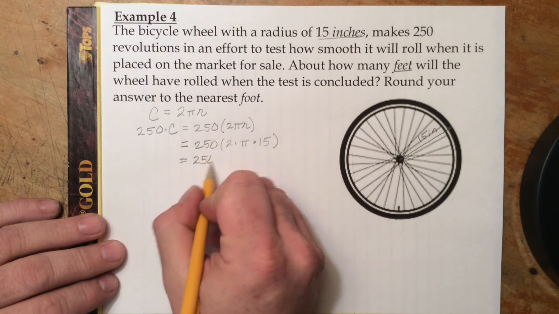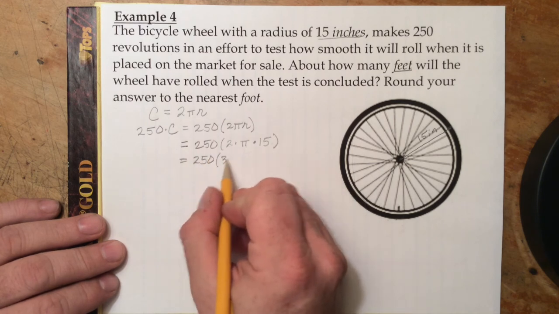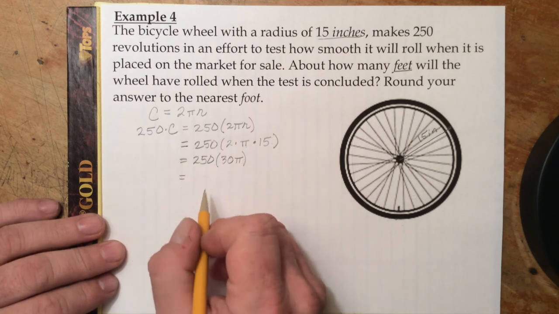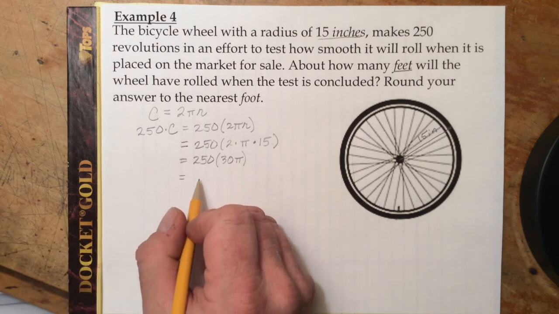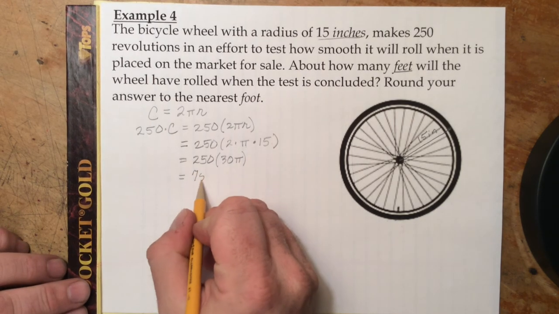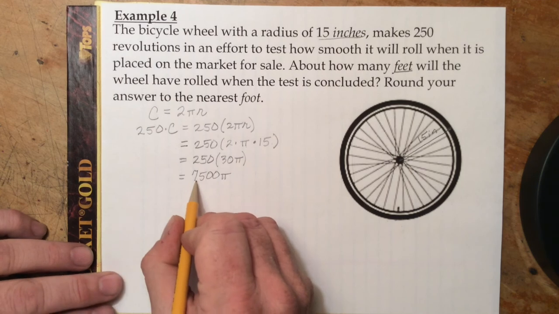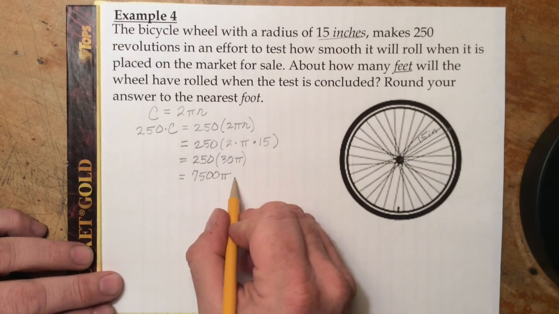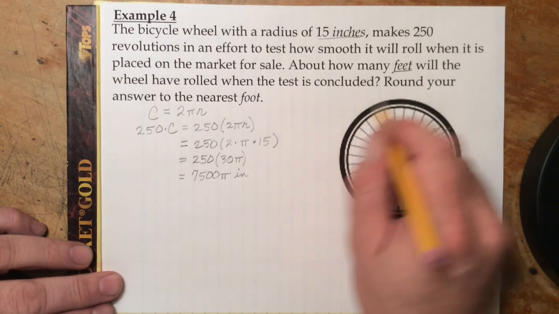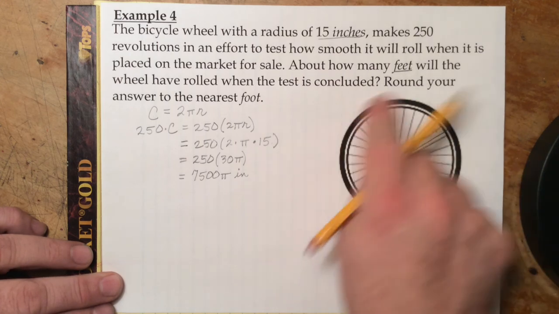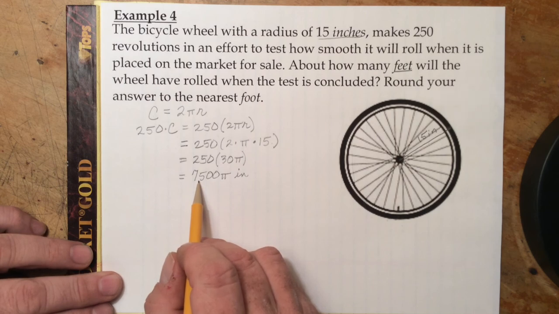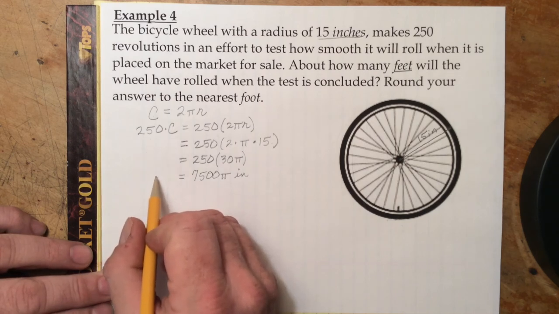This is 250 times 2 times 15, which is 30 pi. 250 times 30 would give us 7,500 pi. Now this is 7,500 pi inches. That means this wheel has been turned around 250 times and has gone a total length of 7,500 pi inches. This is 250 times the circumference.